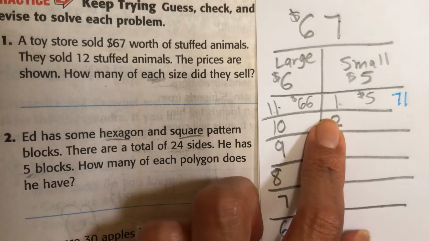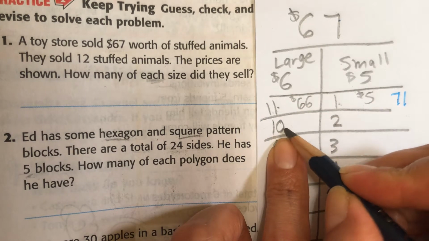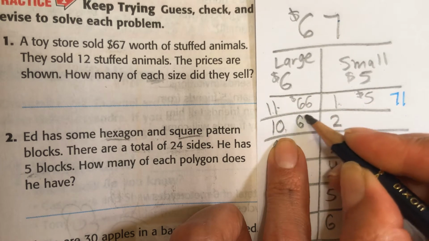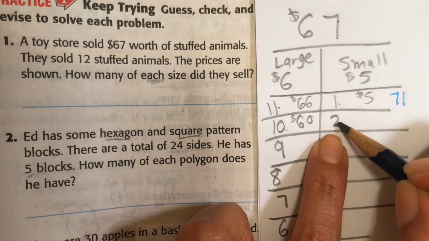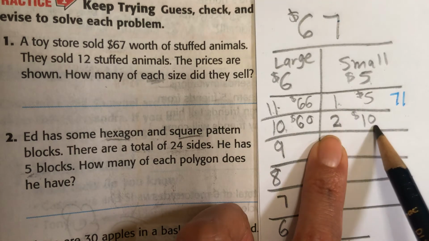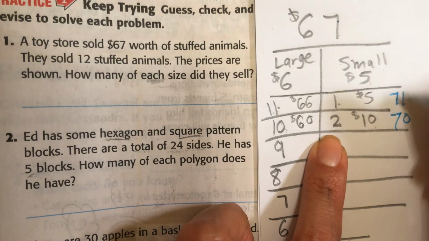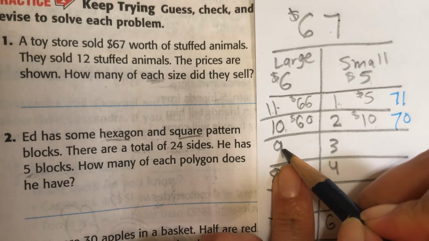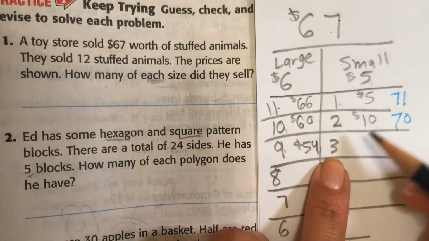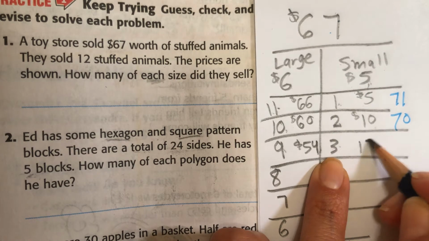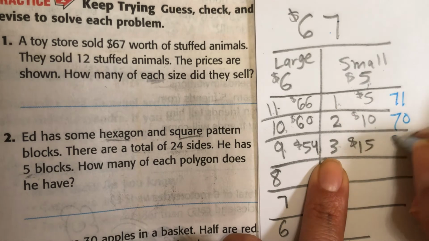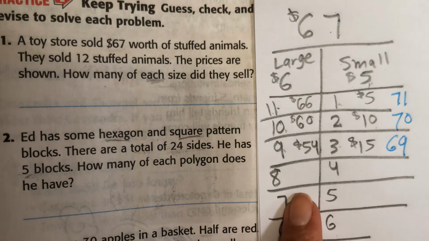All right, let me see if I can do it another way. 10 of the $6 one is 10 times 6, $60. 2 of the $5 one is $10. So what's 60 plus 10? 70. Nope, not 67. 9 of the $6 ones is 9 times 6, 54. 3 times 5, 15. 54 plus 15 is $69. Nope, but I'm getting closer.